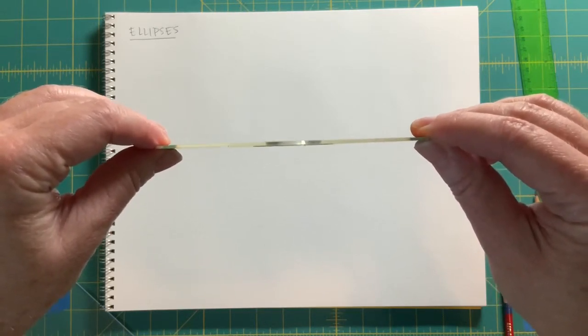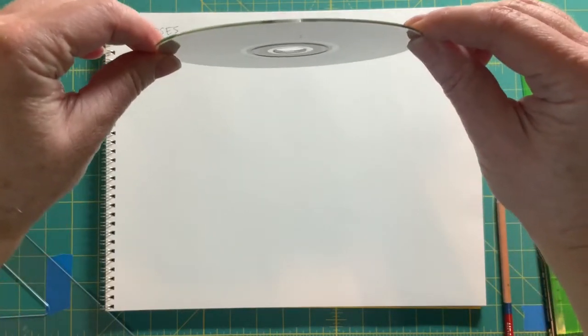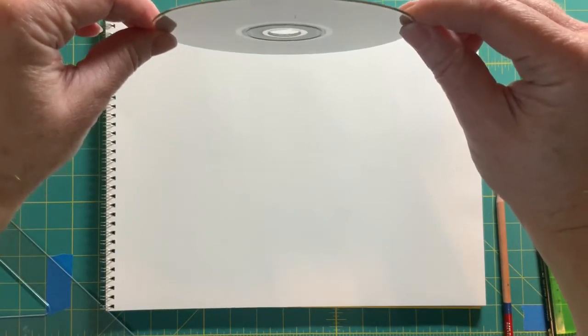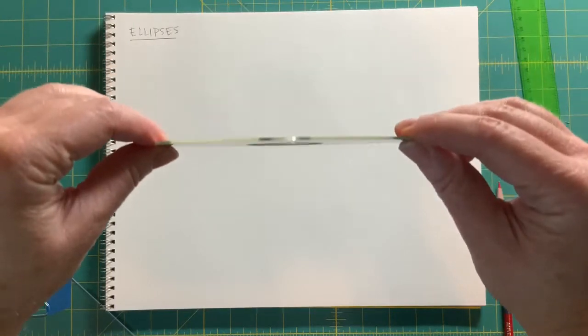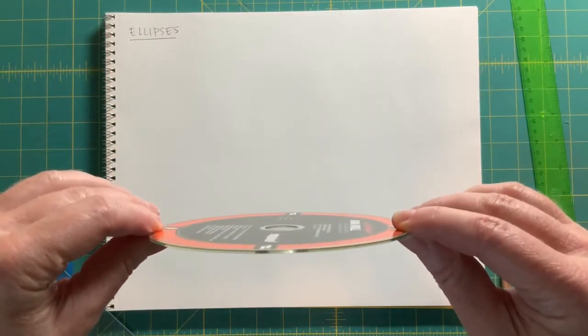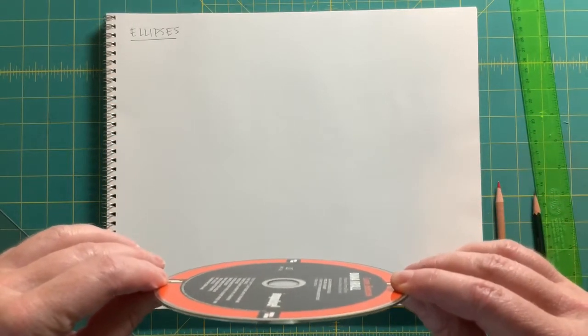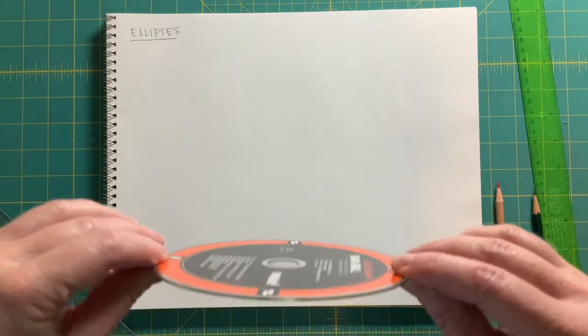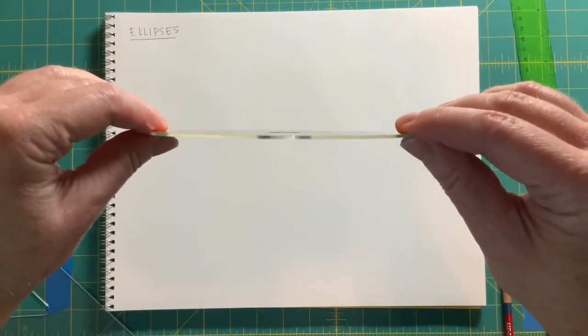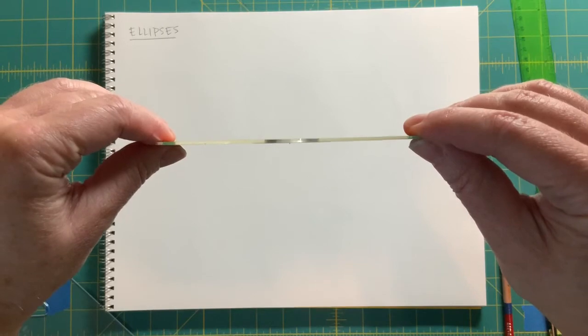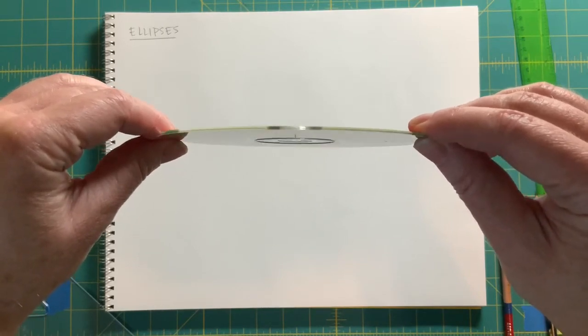But as we move that circle up away from our eye level, we see more and more of it. And as we move it down away from our eye level, we see more and more of the top of it, right? So the look and shape of that all depends on where it is in relationship to our eye level.